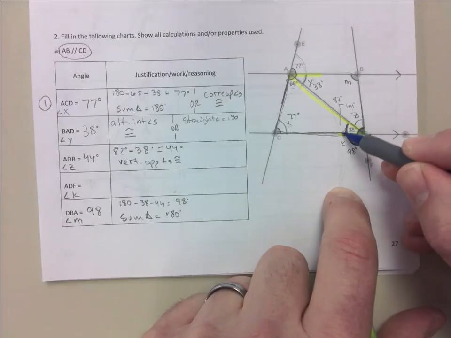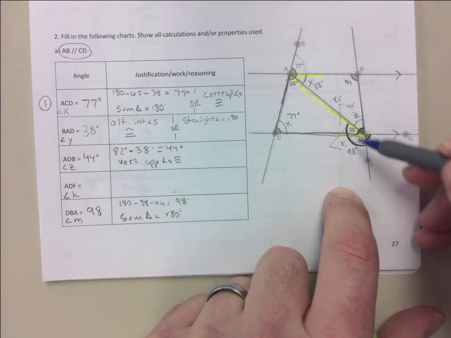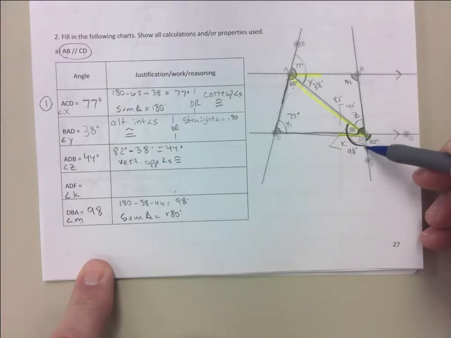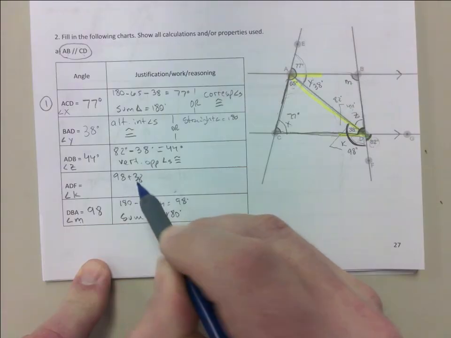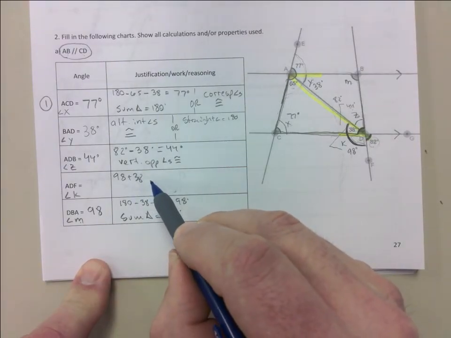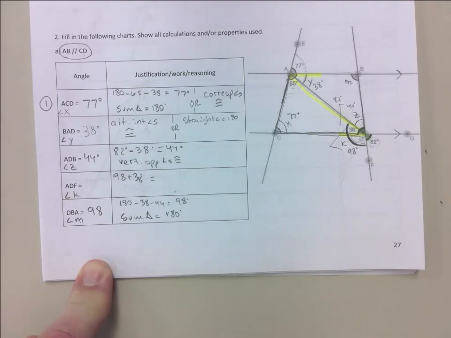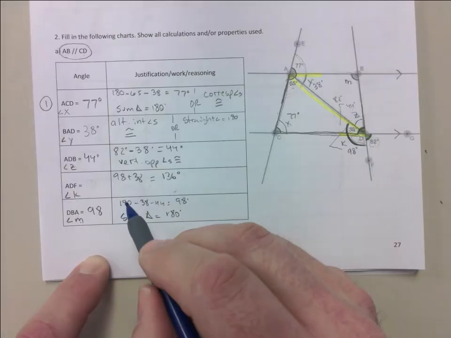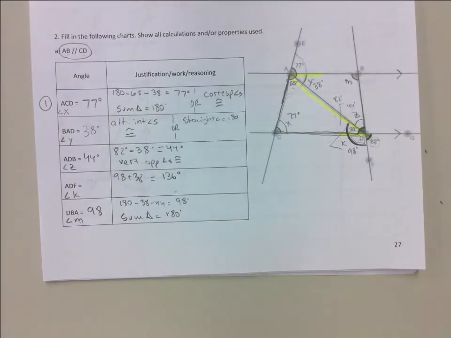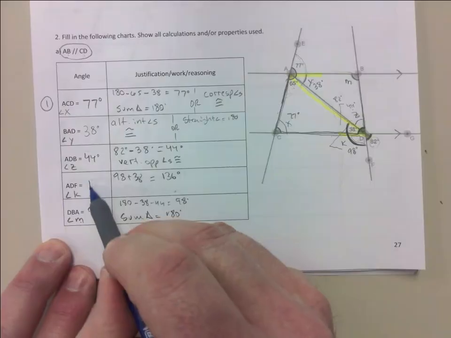I've got to add 98 and 38 to find K. 98 plus 38 is 136. I don't even know what justification I would use there. I'm just going to say 136.